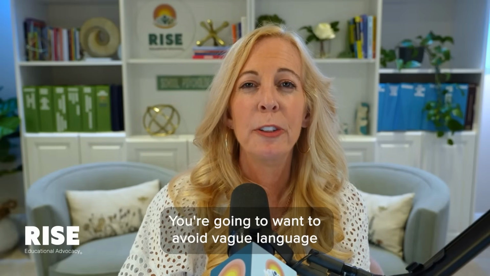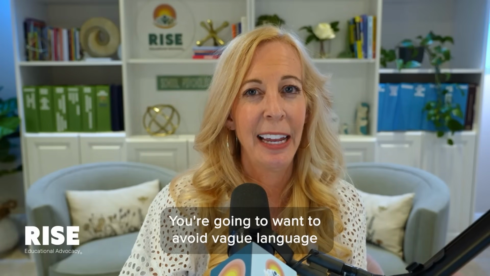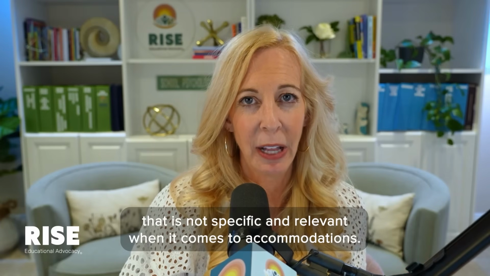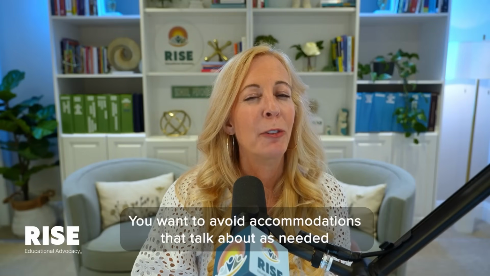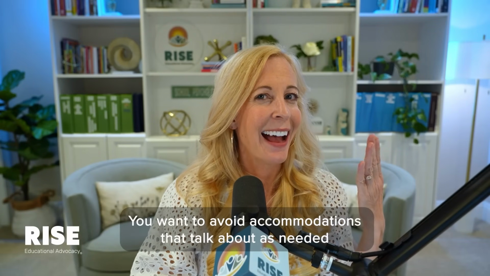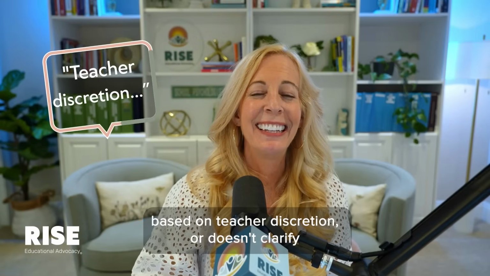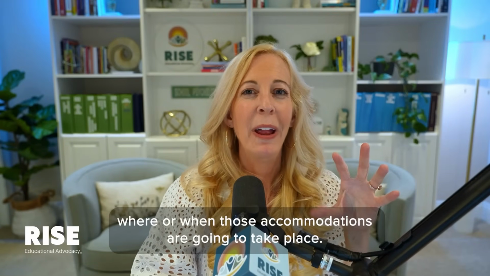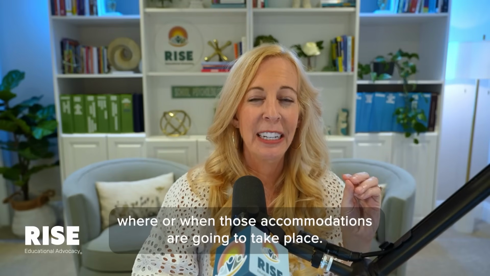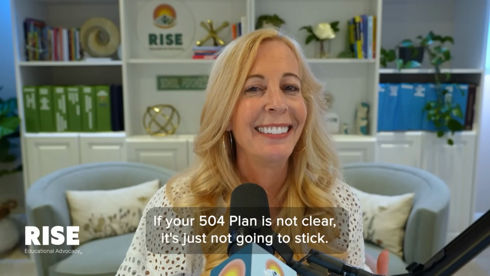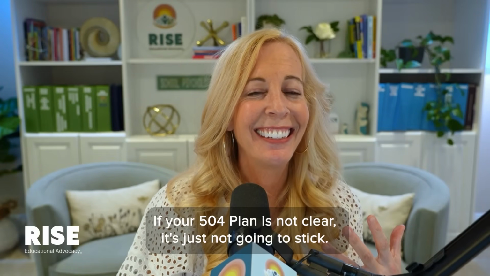You're going to want to avoid vague language that is not specific and relevant when it comes to accommodations. What am I saying? You want to avoid accommodations that talk about as needed, based on teacher discretion, or that don't clarify where or when those accommodations are going to take place. If your 504 plan is not clear, it's just not gonna stick.